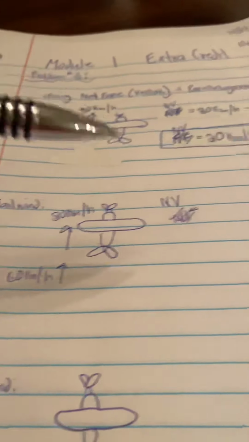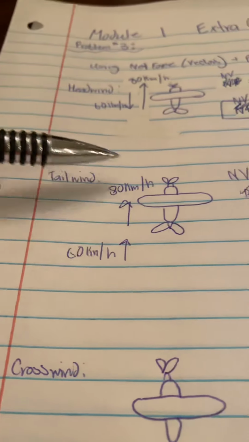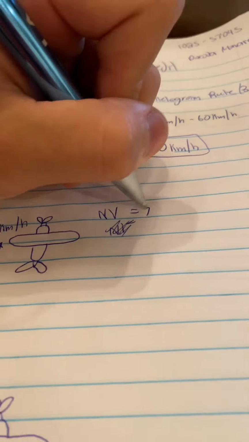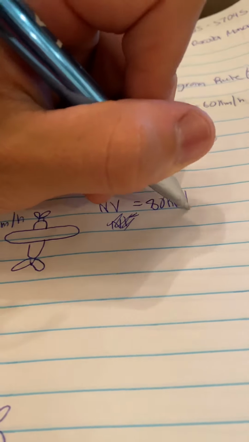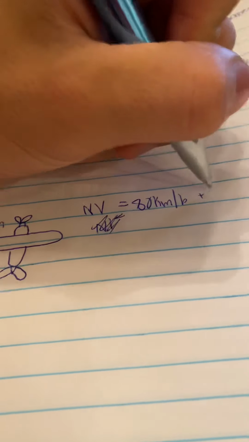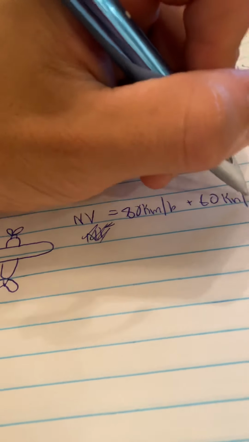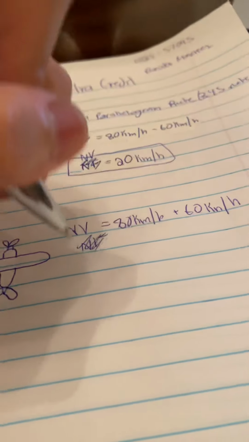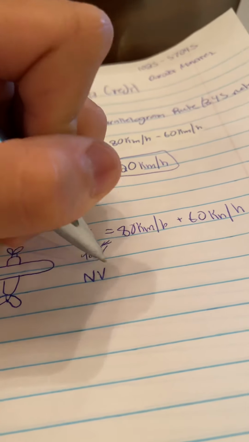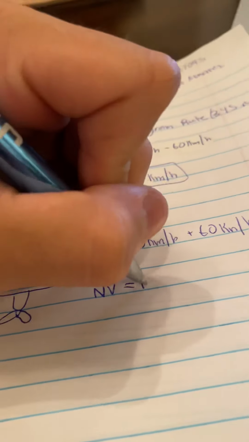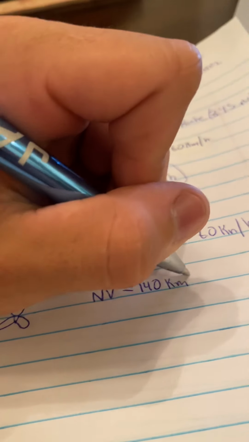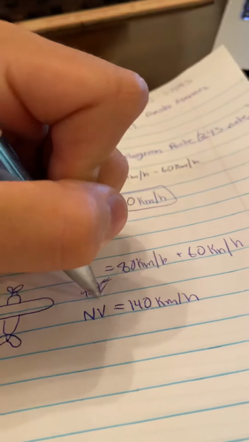Okay, to get the overall net velocity, since both vectors are going in the same direction, you add it. So we take the 80 kilometers an hour of the airplane with the 60 kilometers an hour of the tailwind. You add those two and you get an overall net velocity of 140 kilometers an hour.